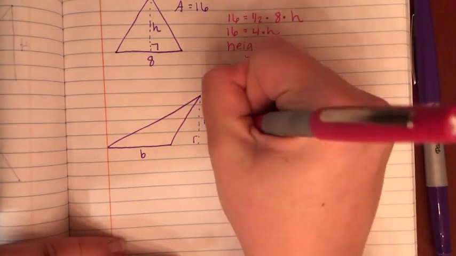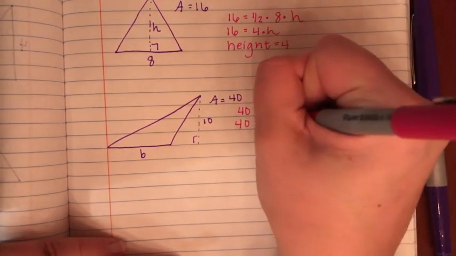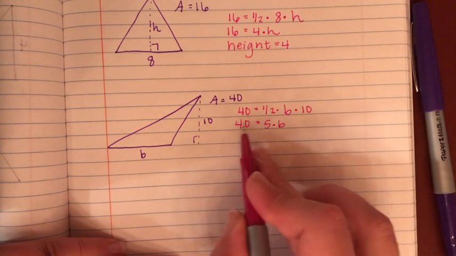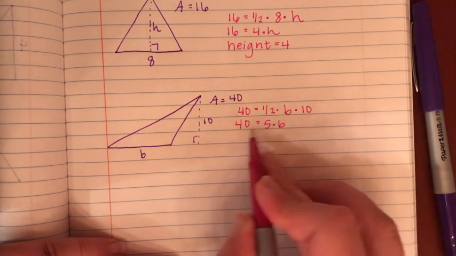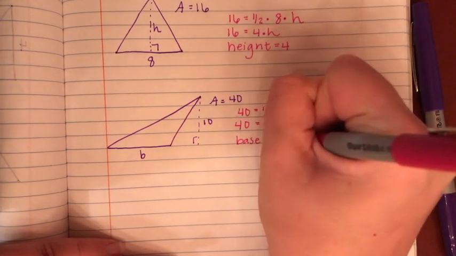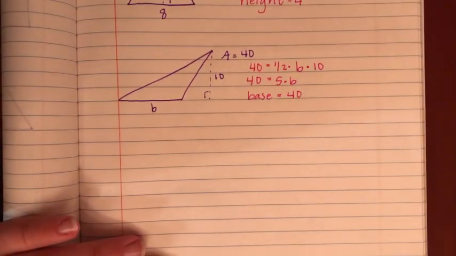So I have 40 equals 1/2 of 10, which is going to be 5. So 5 times what is 40? 5 times 8 is 40, so my base is equal to 8. Okay, let's do a couple more.